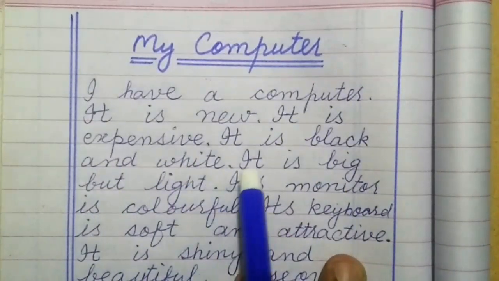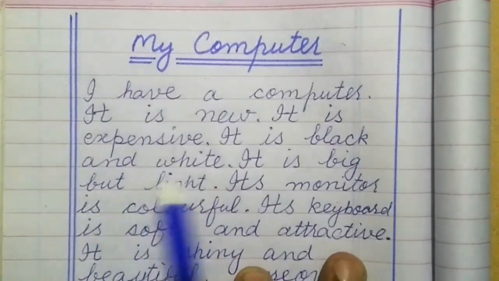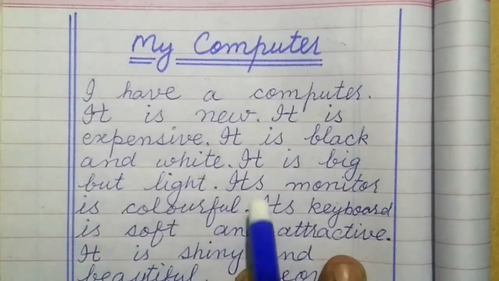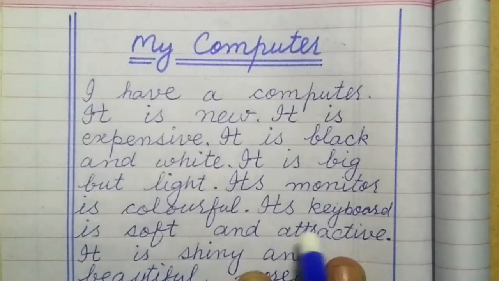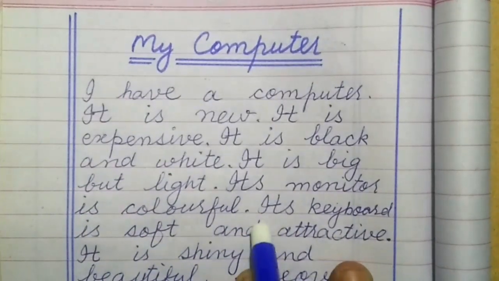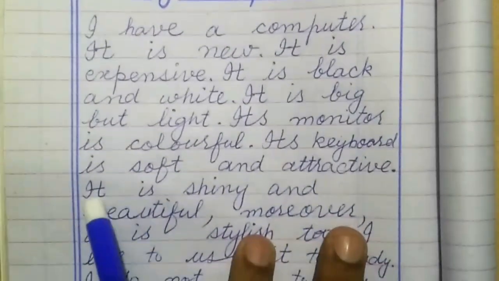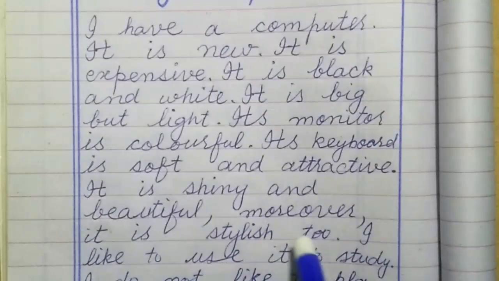This is color. It is big but light. This is the but sentence. Its monitor is colorful. Its sentence, second its sentence, its keyboard is soft and attractive. The use of its with and. It is shiny and beautiful. Moreover, it is stylish too.